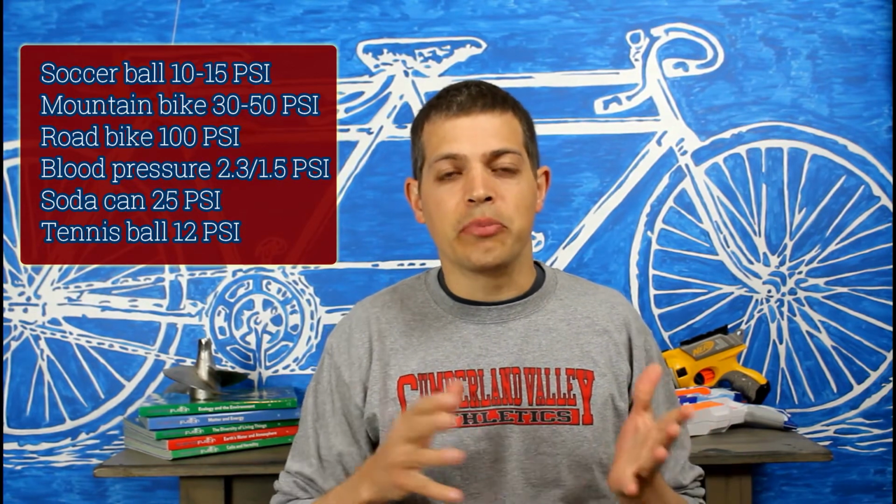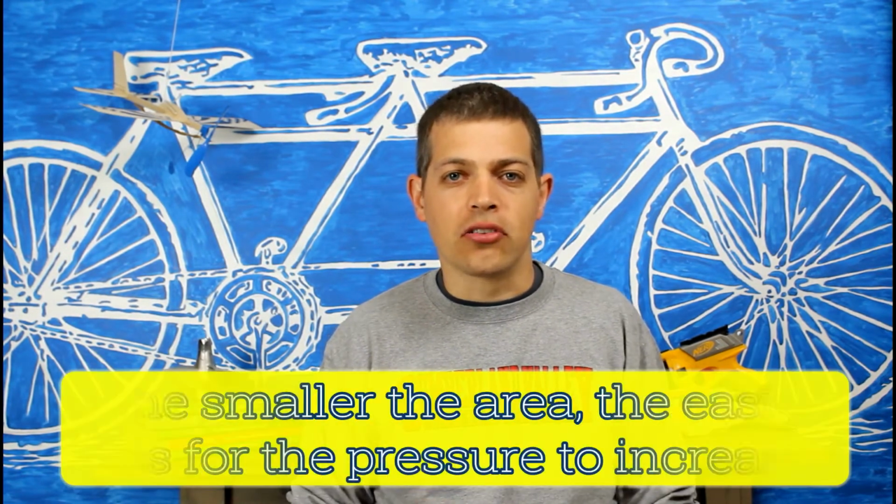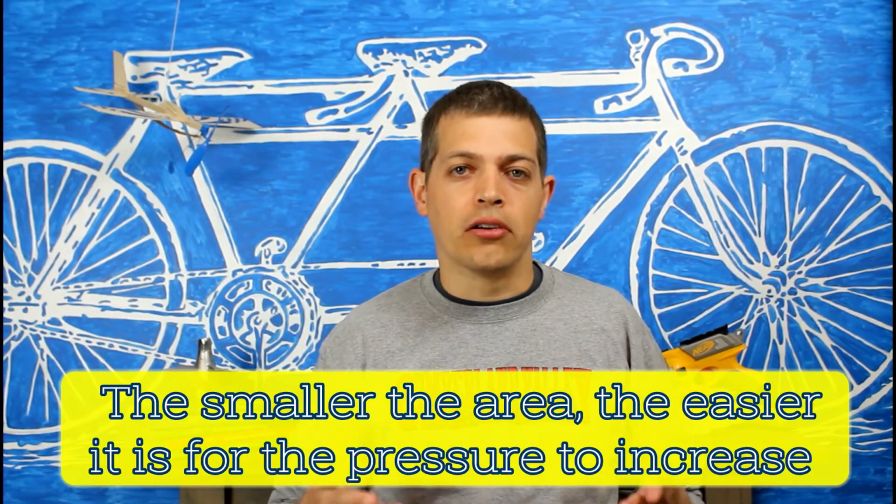If I'm thinking about a road bicycle, it might go over 100 PSI. So again, it's not necessarily saying, hey, there's a ton of force. It's really over the given area, right? Like a road bicycle, the tire's really, really thin versus a mountain bike tire, which is greater. So hopefully that kind of gives you a ballpark.